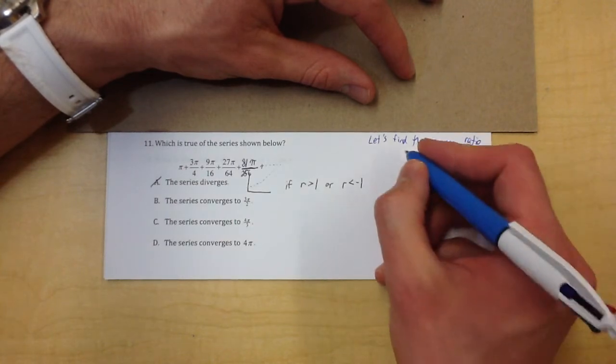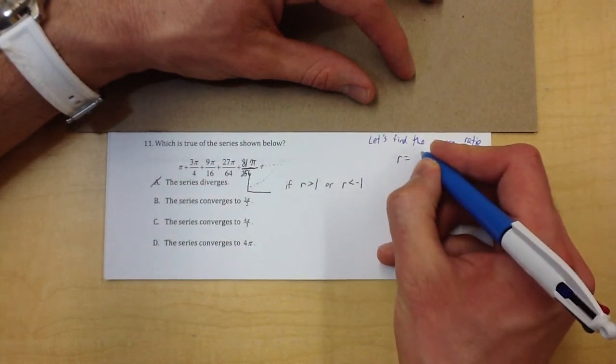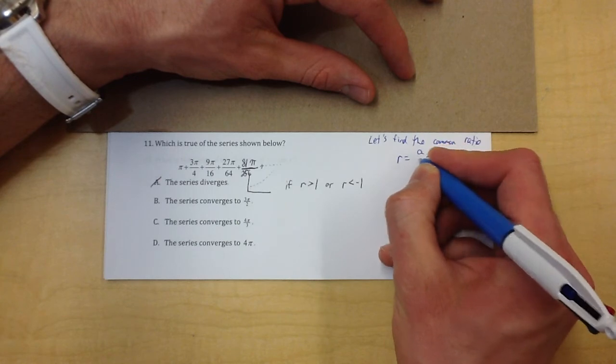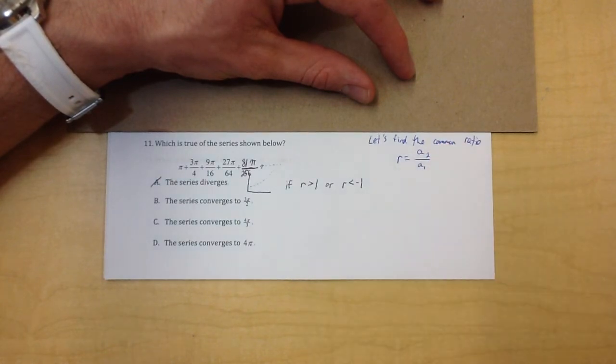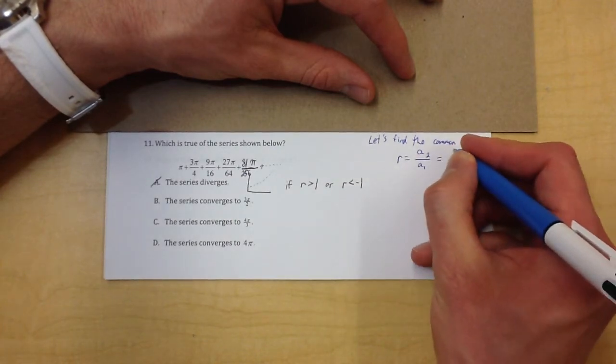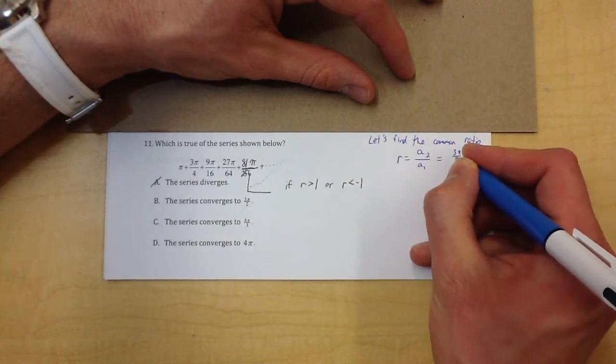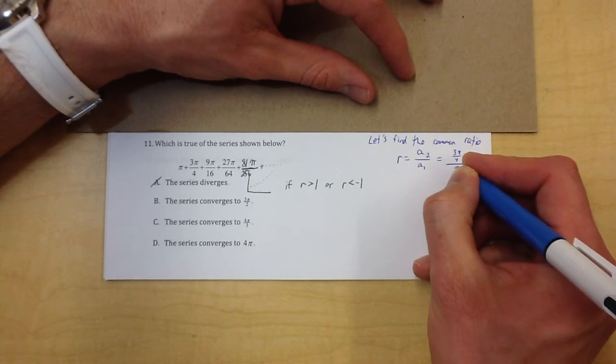And the best way to find the common ratio, sometimes when it's not obvious, this is what I like to do. Second term divided by first term. So let's do it. 3/4 pi over pi.